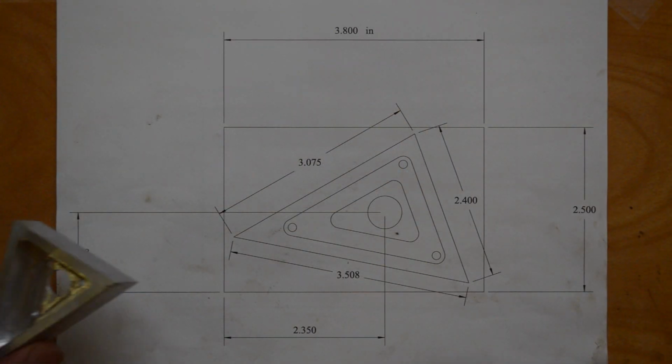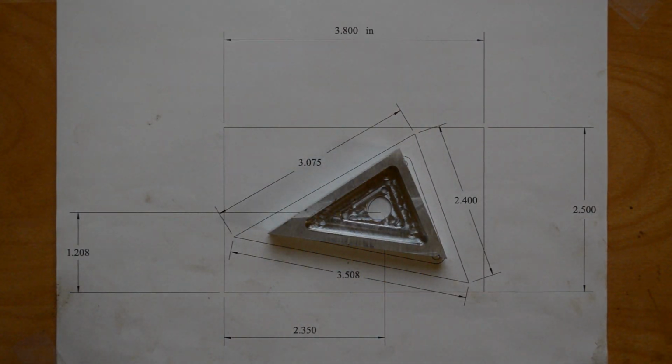Okay, wait, before we quit here, let's just have a peek at some of these dimensions. And let me remind you that during the machining of these parts, at no time was there ever a point where I picked up a micrometer or a caliper and made any kind of in-process measurement or adjustment.